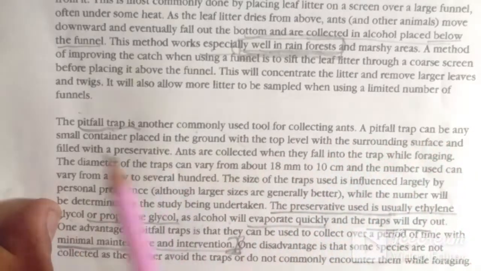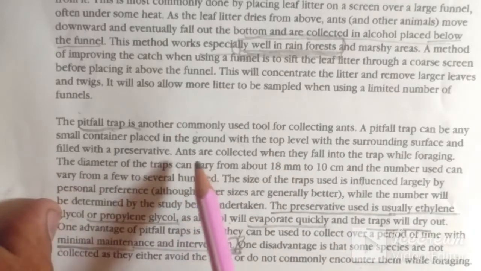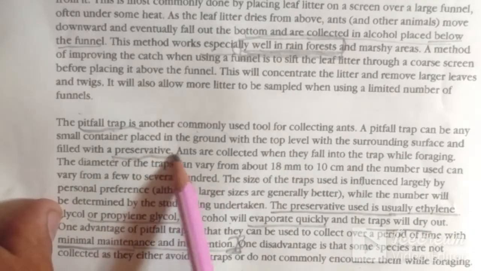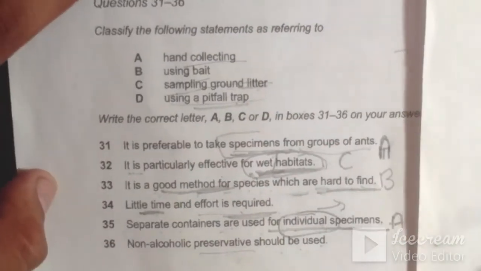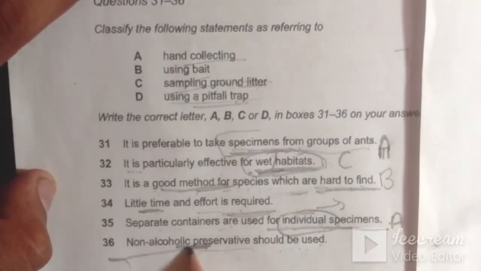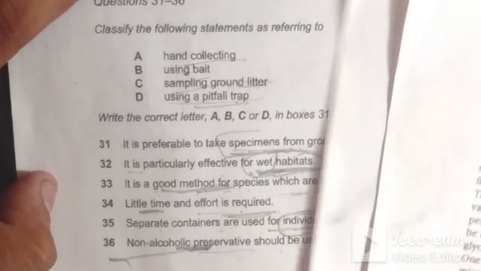A pitfall trap can be a small container placed in the ground, level with the surface, filled with a preservative. Yes, we read this from here. This is preservative, so we can get this question from here, I suppose.